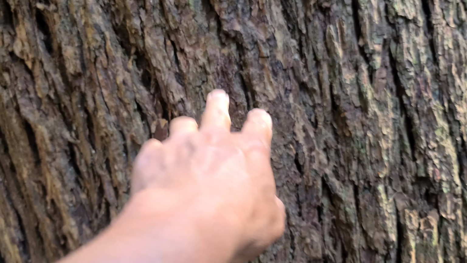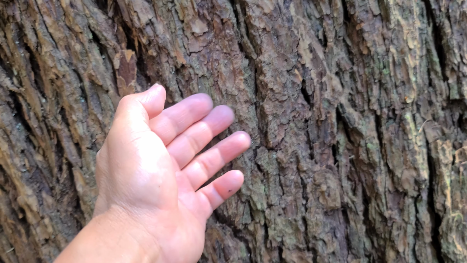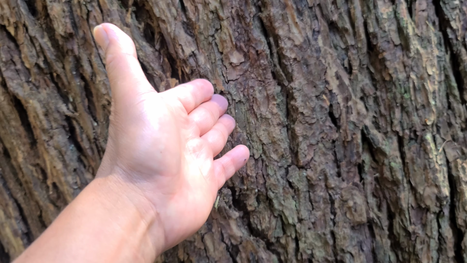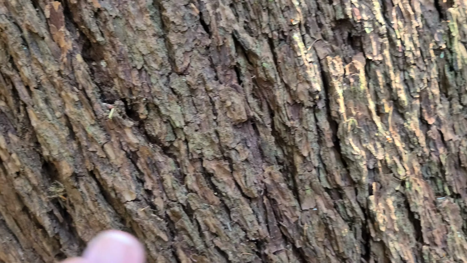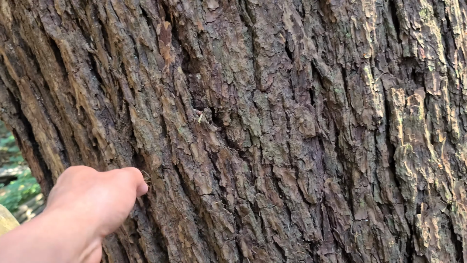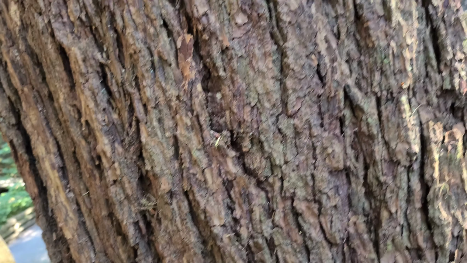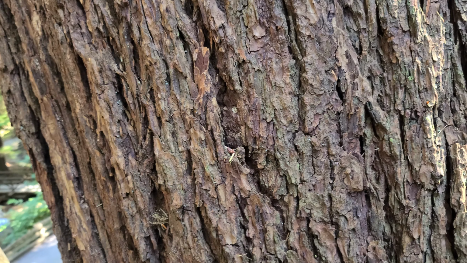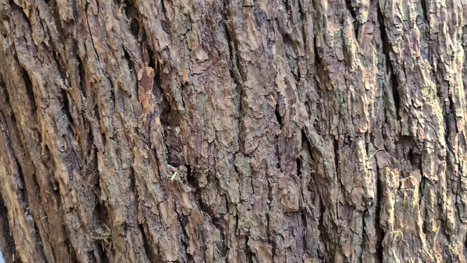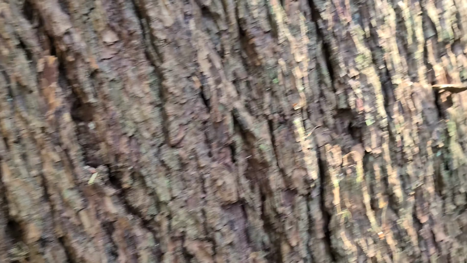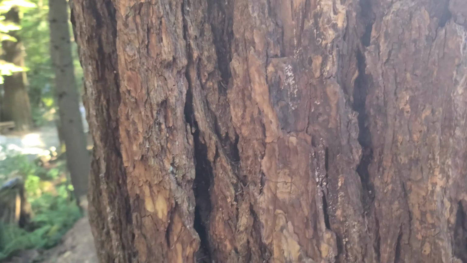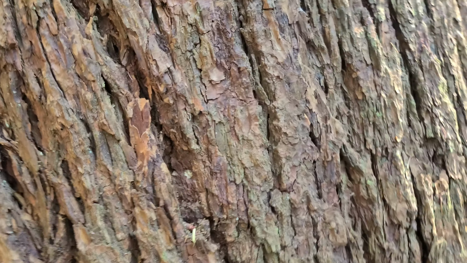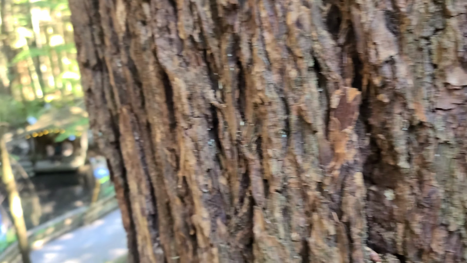So this is the texture of the bark of the Douglas fir tree. The Douglas fir tree has a growth factor of about 5. So if this is measuring about 70 inches across the diameter, you multiply it by 5, you will be getting 450 years or more. So this Douglas fir tree is just one of the trees inhabiting this place.